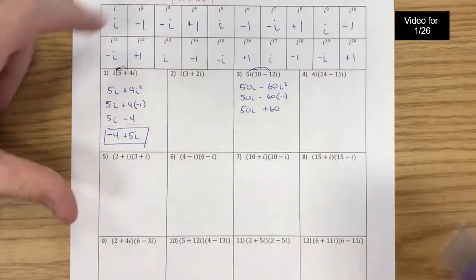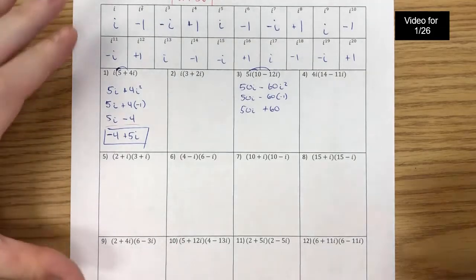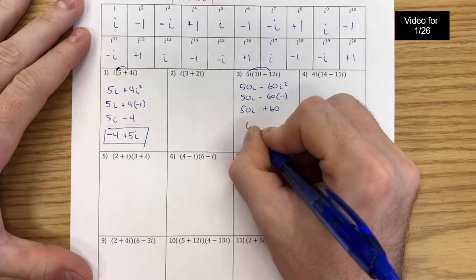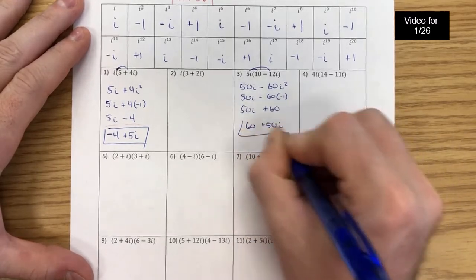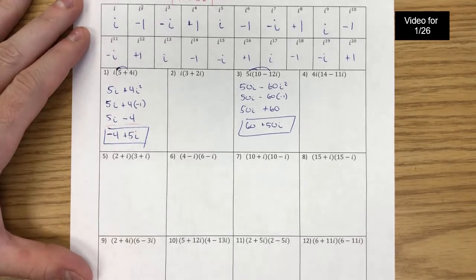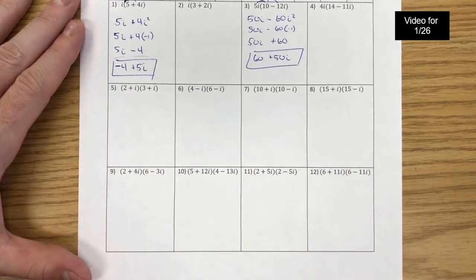And then I'm going to write it in the a plus bi format, which means I'm going to list this number first, 60, and my 50i second. And that's it.